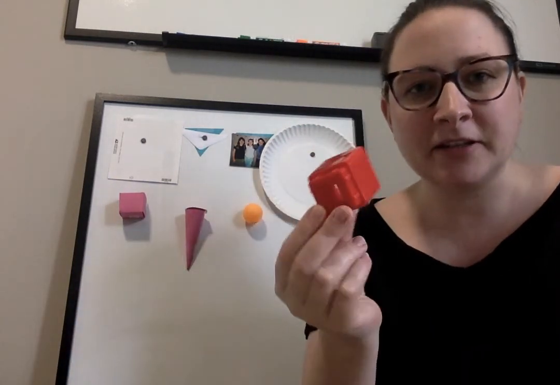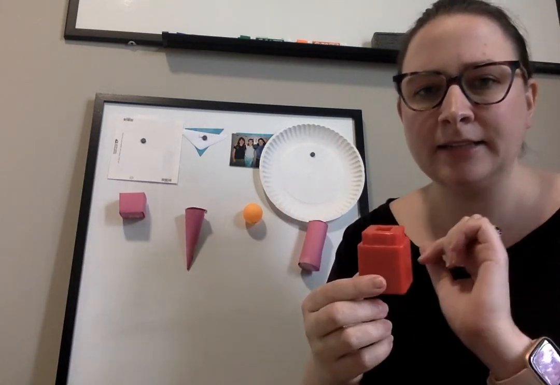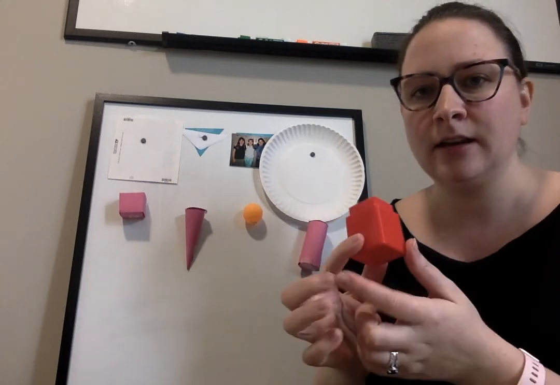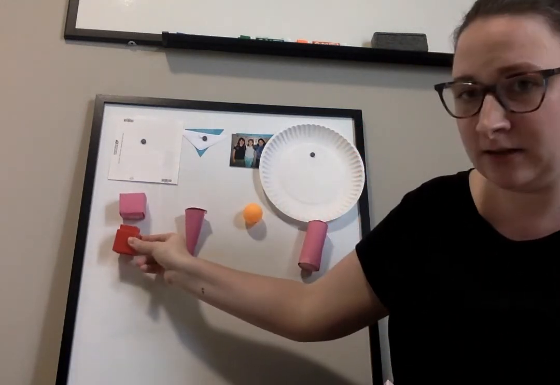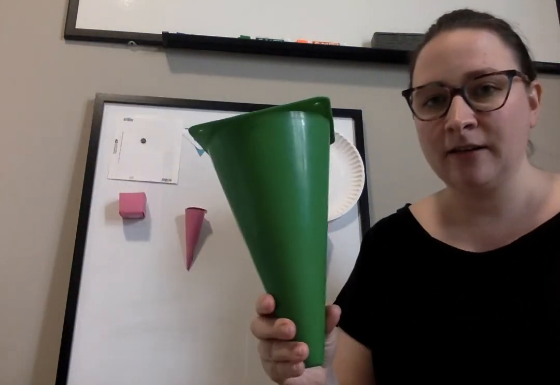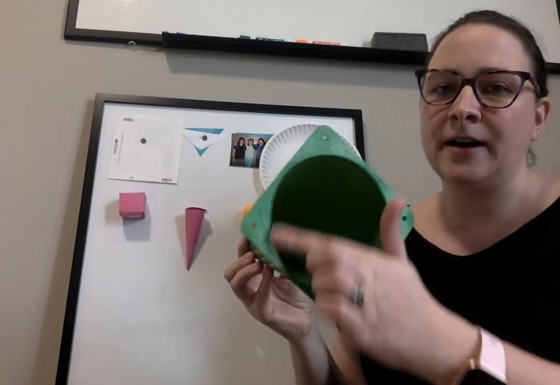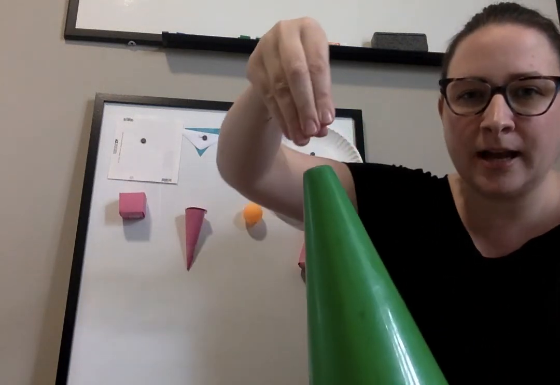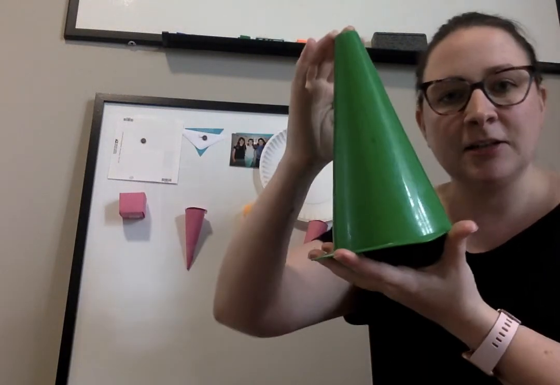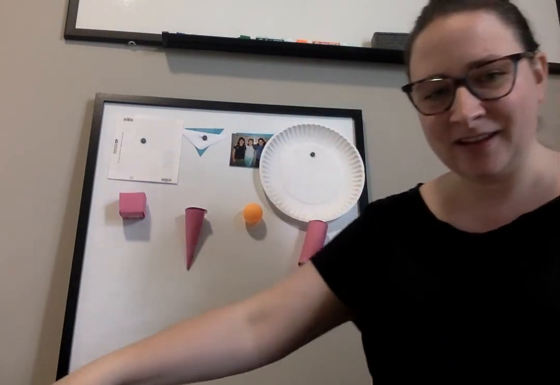I have a Unifix cube. So the Unifix cube has 6 sides and 8 points. So this one must be a cube. Does it match my cube? Yep. Okay, and the last one I have is a traffic cone. So the bottom is a circle, and you pull it up, stretch it up to a point. So this must be a cone, just like my other cone.